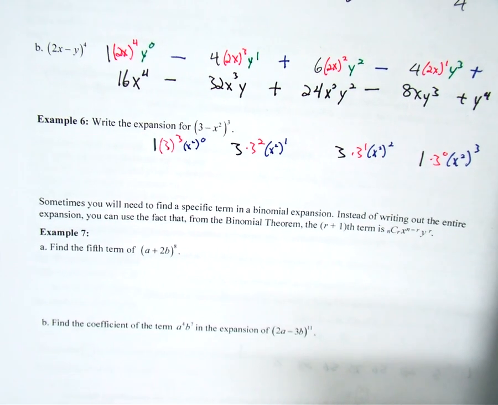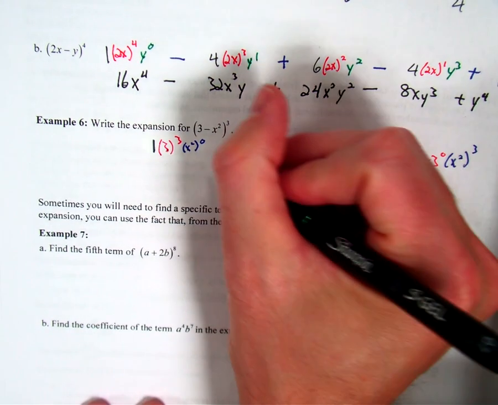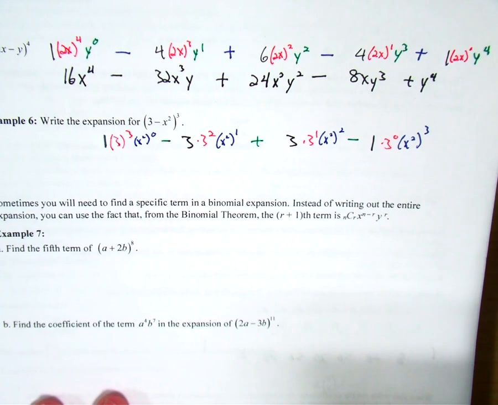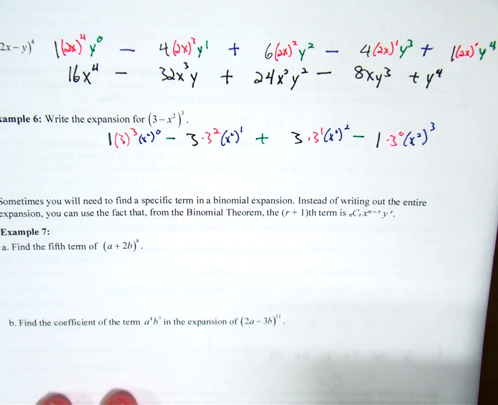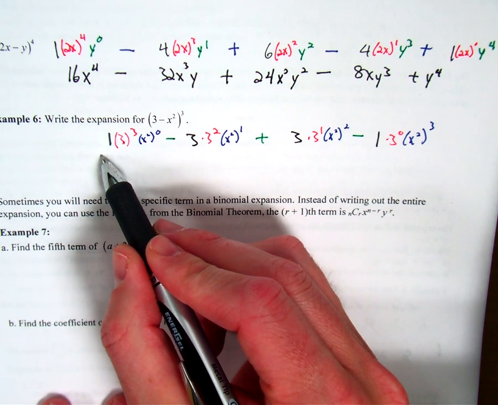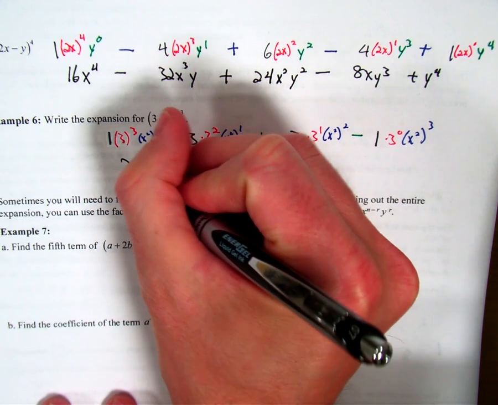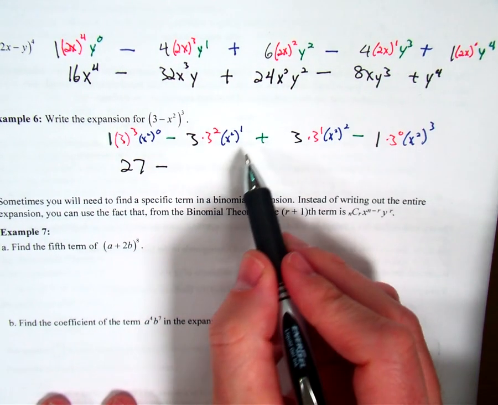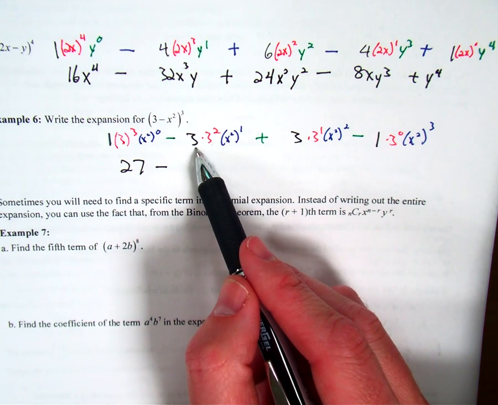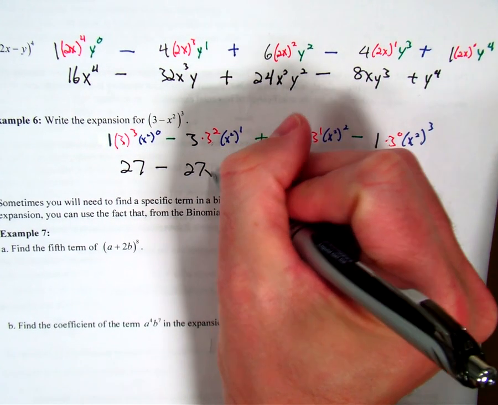It was a minus again, so we get to alternate our signs. Positive, negative, plus, minus, and now we're ready to simplify. 3 to the third is 27, times 1 is 27, so anything to the 0 power is a 1. So we're just going to have 27, minus, 3 squared is 9, times 3 is 27, x squared to the first power, well, 27 x squared.